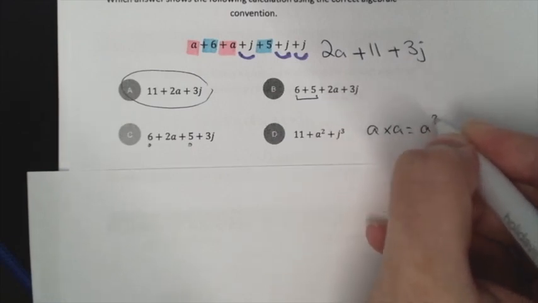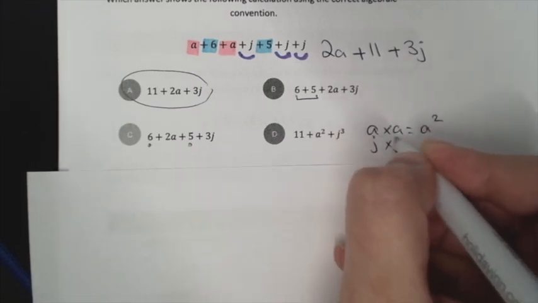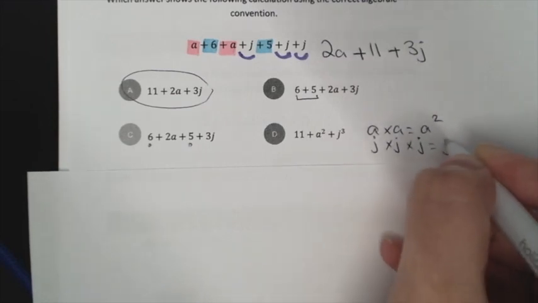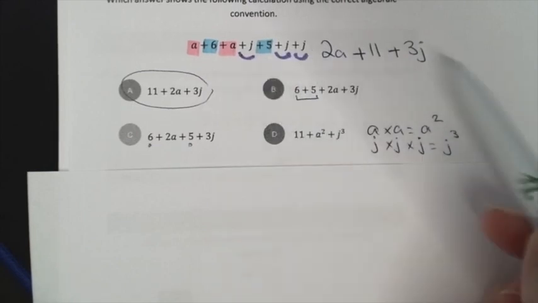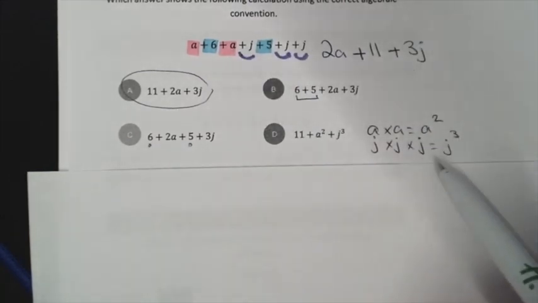a multiplied by a will give us a squared. j multiplied by j multiplied by j will give us j to the power of 3, or j cubed, not adding it. So j plus j plus j is 3 lots of j, not j cubed. So we need to be really, really careful not to choose D.